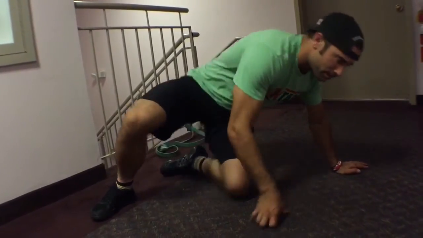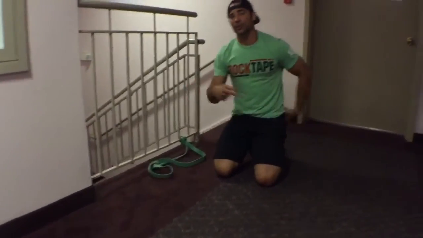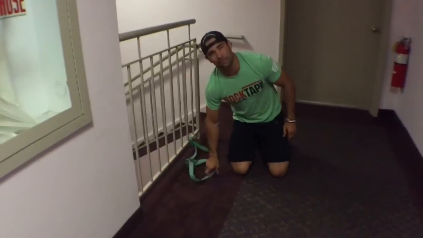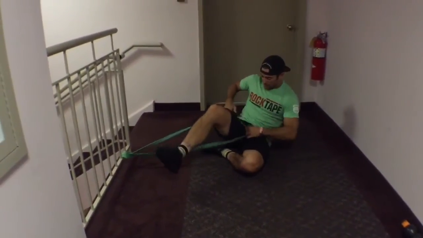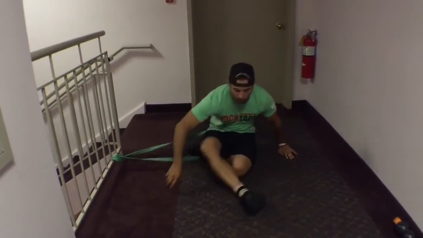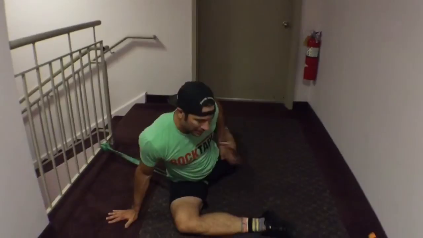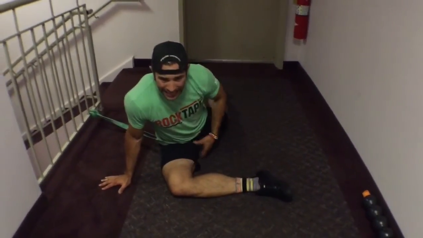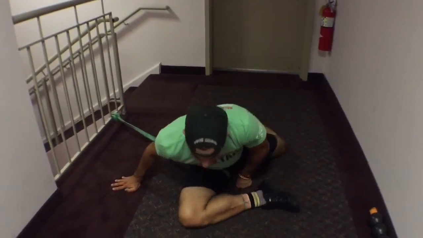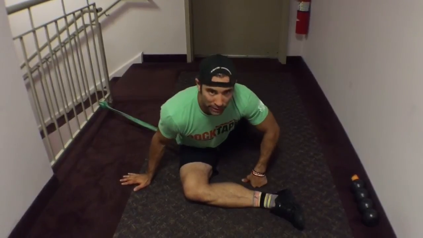Once we do that, we're going to come around to the other side. Picture that this was both done on the left side because it's going to be done bilaterally anyway. What we're going to do is get into a banded pigeon pose. Now, pigeon poses are generally done to work on hip extension of the back hip, but what we're using it for today is to work on distracted hip flexion, because we have our band right here, while in an externally rotated position.